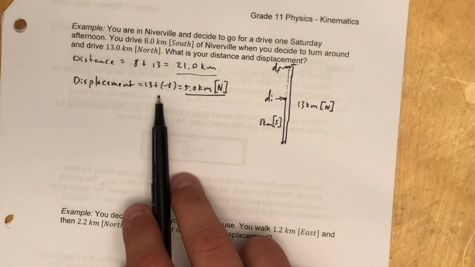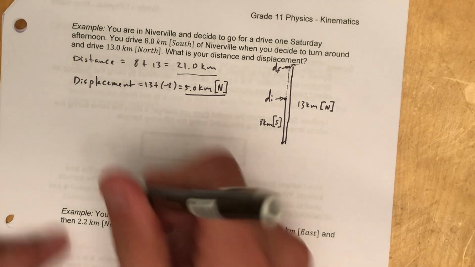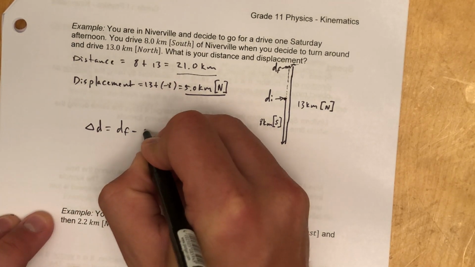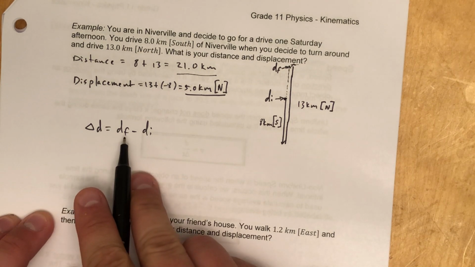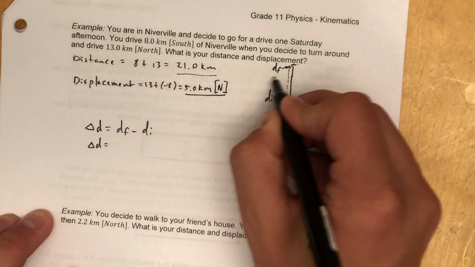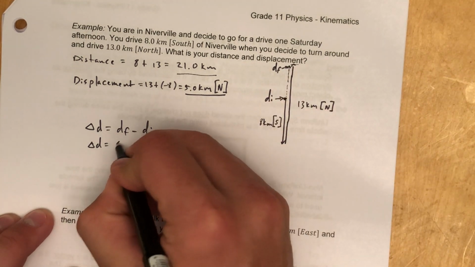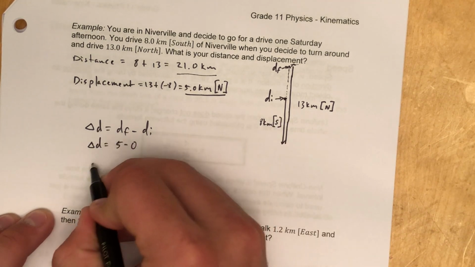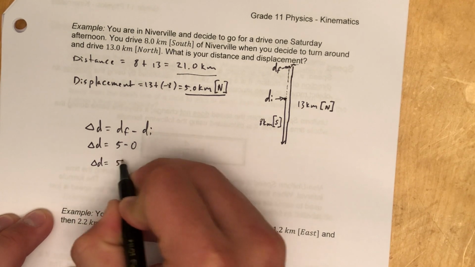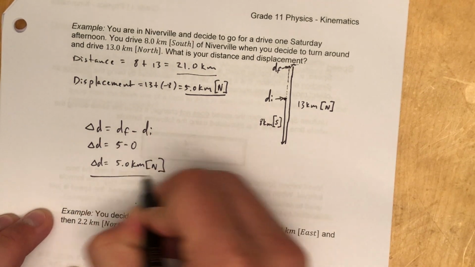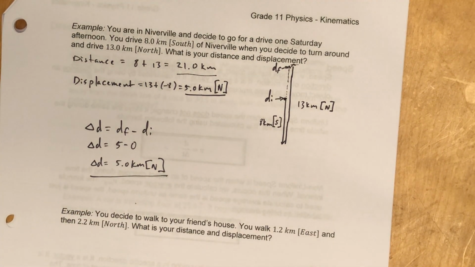So that's how you go about adding the vectors like that. And if we were to use that formula, I verbally said it, so let's just quickly write out what that looks like. Change in displacement is your final value minus your initial value. Our change in displacement in this case, our final value is 5 kilometers north of the reference point. And our reference point, when we initially started, we hadn't changed our displacement at all according to the reference point. And so we end up having a final value also of 5.0 kilometers north, using the formula there as well.